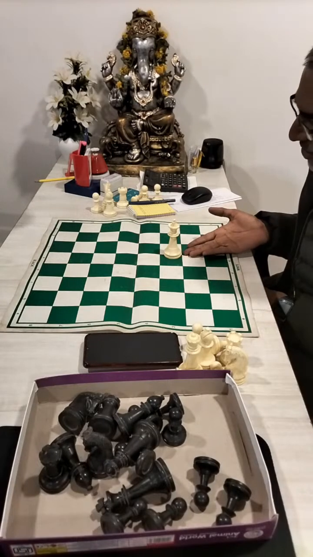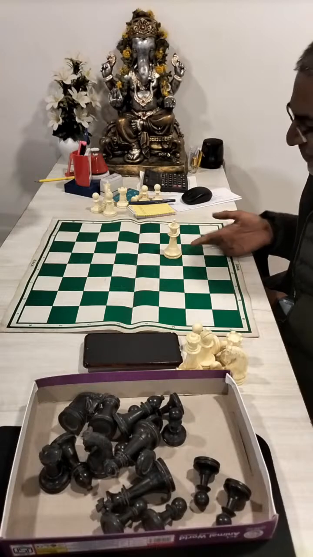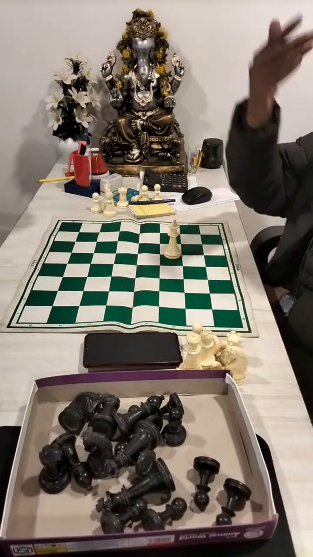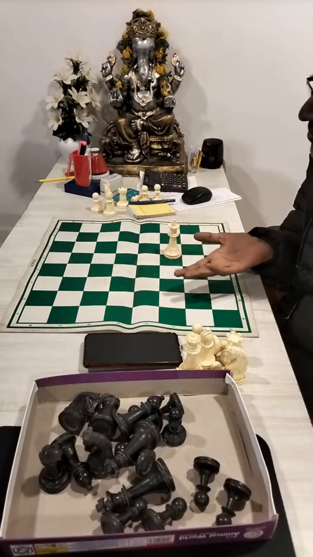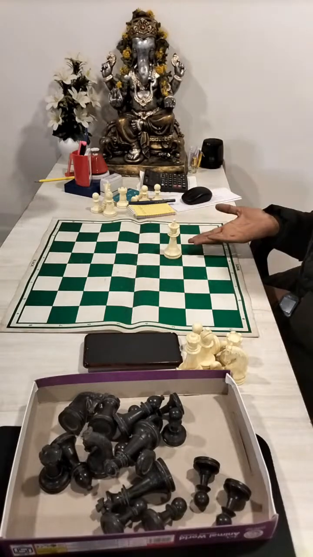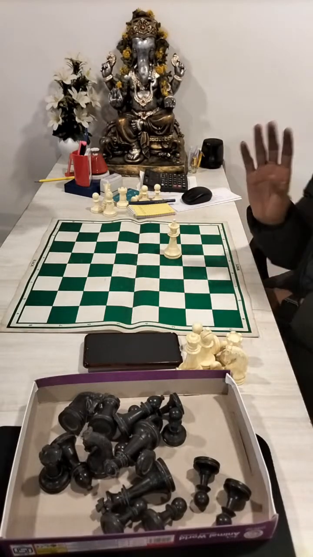It is not illegal, but we don't know which square it is. So we call the arbiter. Arbiter is the referee, as in football. We call referee; umpire in cricket. So we call the arbiter, sir. We don't know that. The arbiter will decide.